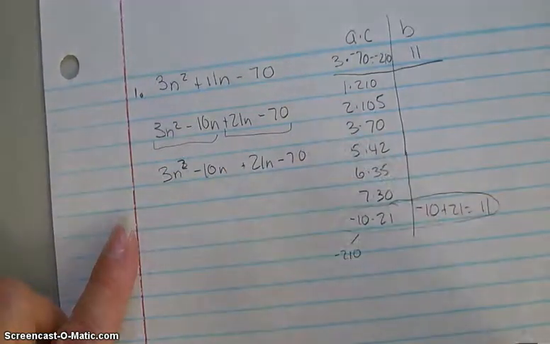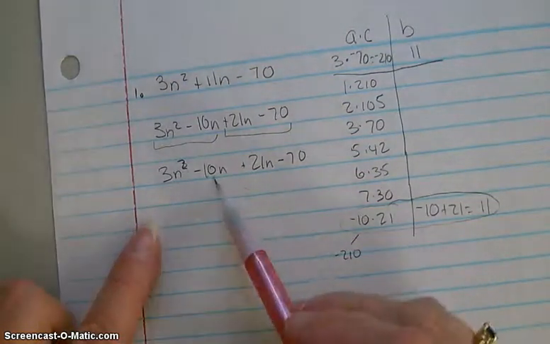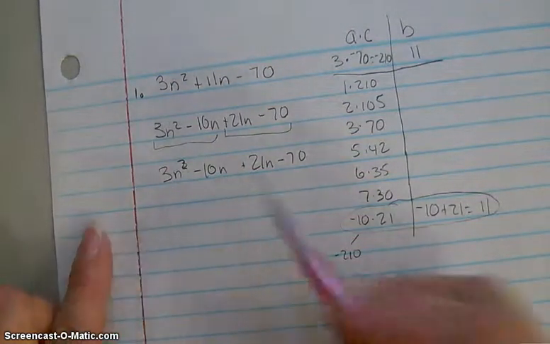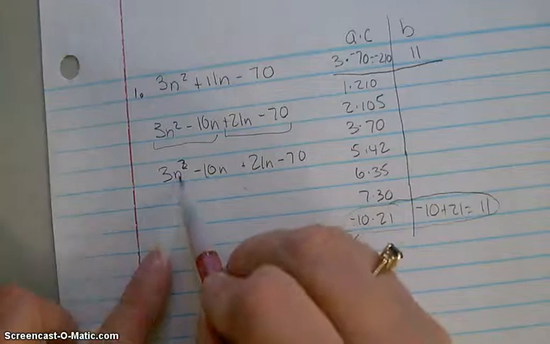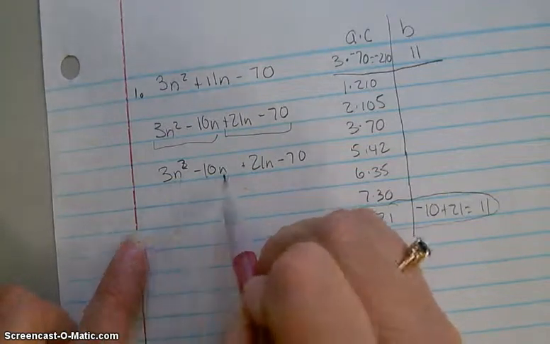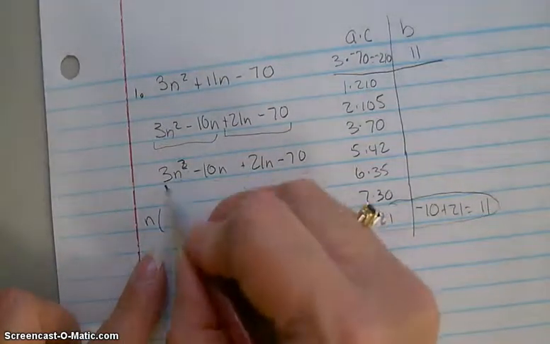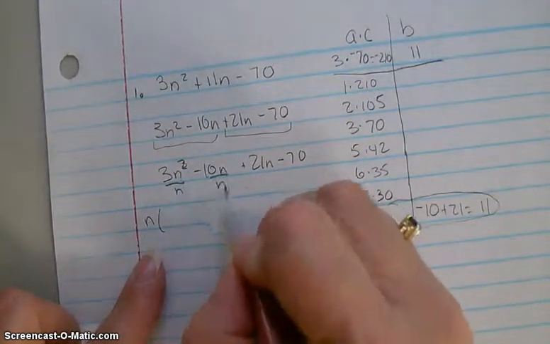Okay, so if I look at 3n squared and 10n, 3 and 10 do not have any factors in common, but the variables do. When I look at here, you look for the lowest exponent. I have an n to the second and an n to the first, so they have one n in common. So that means I'm going to divide everything out by n here.